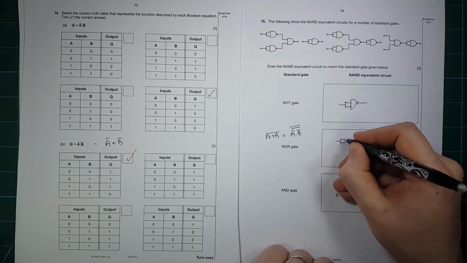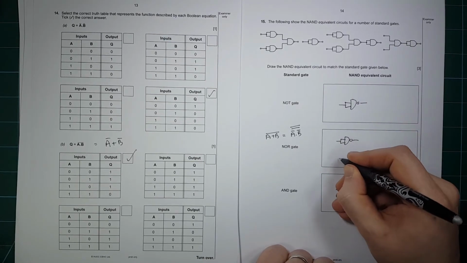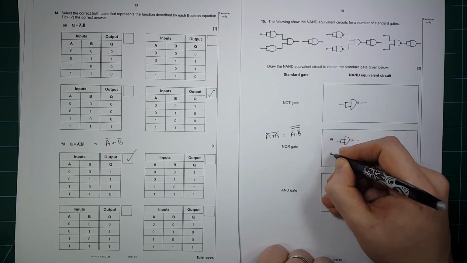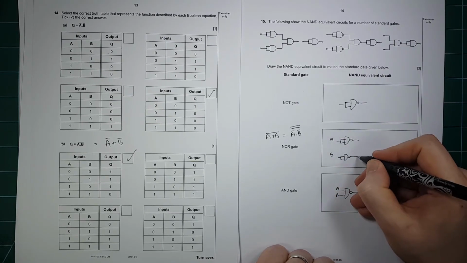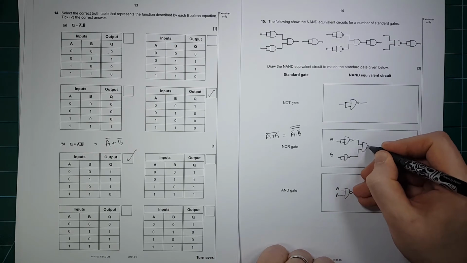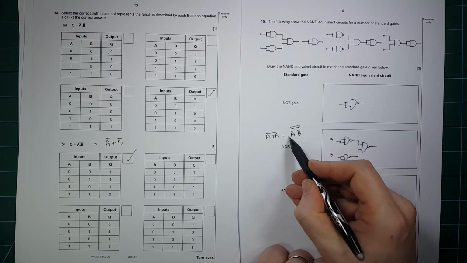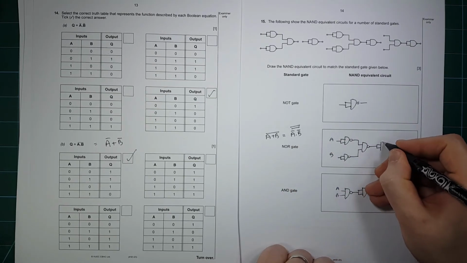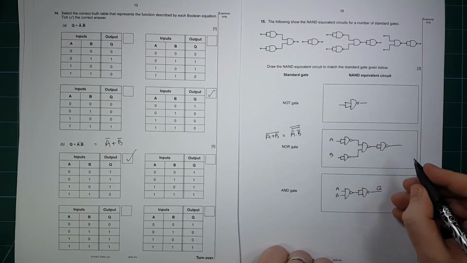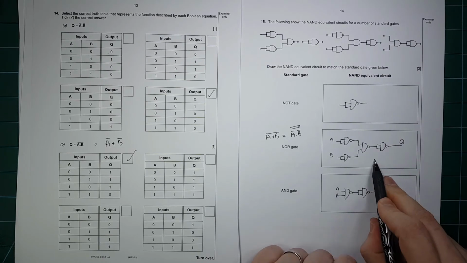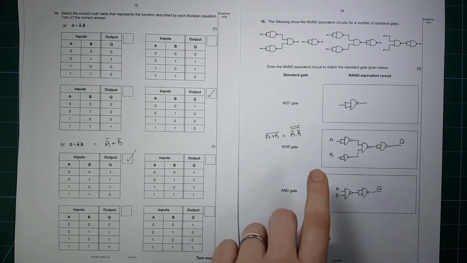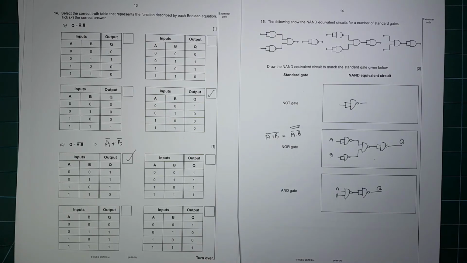So we're going to need that for A and B. And then they're coming together with that one there. So we've done that much. Then we need that final inversion there, which is that one there, which is the exact same as that one there. So you can either learn that off by heart or you can work them out, as I do, when you need them.